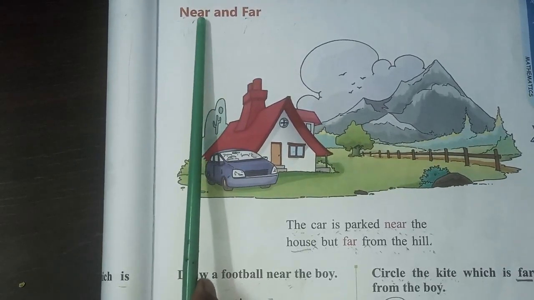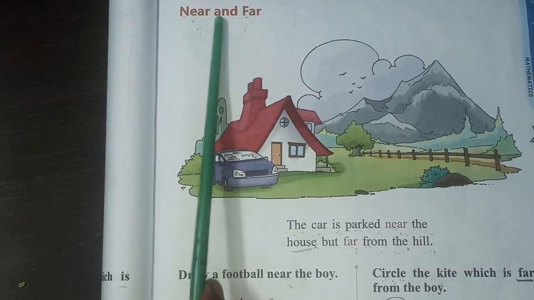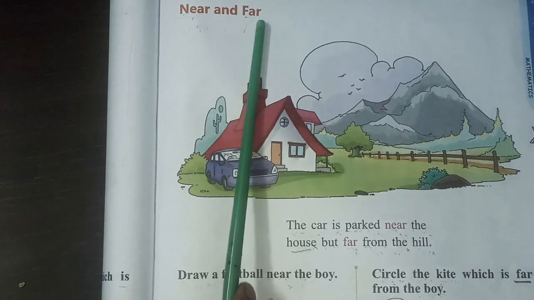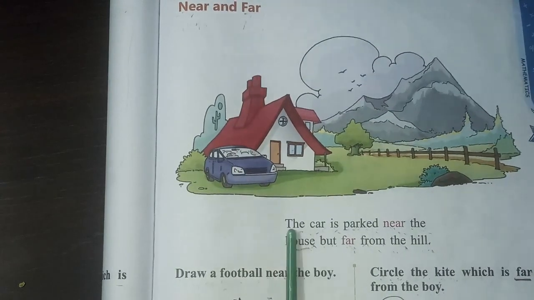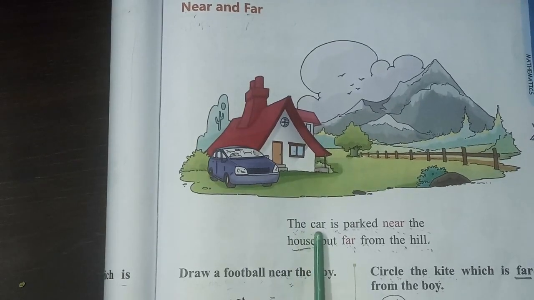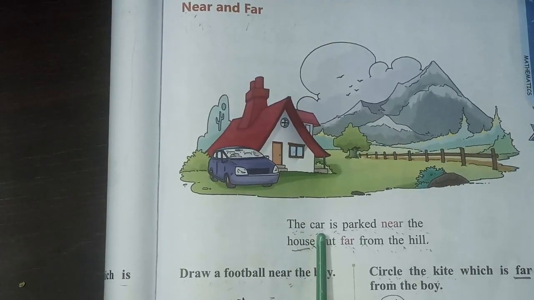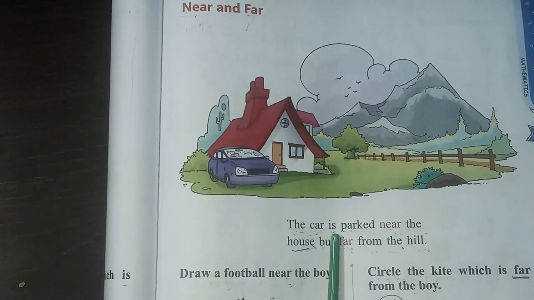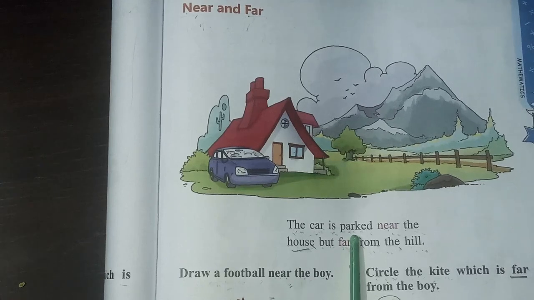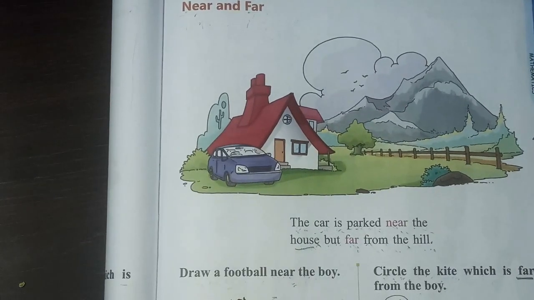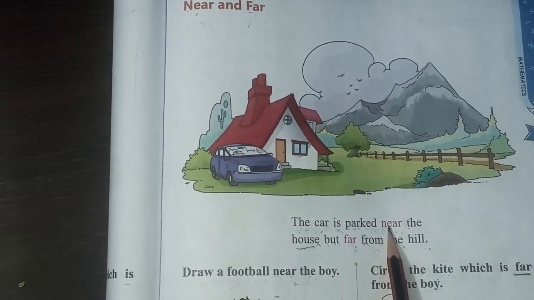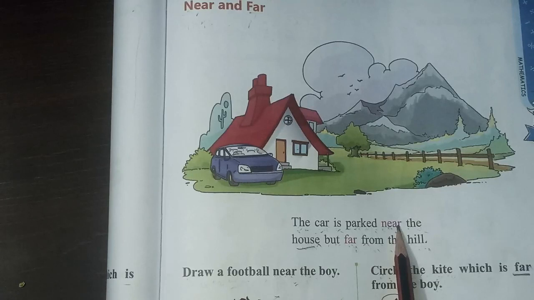N-E-A-R, near. A-N-D, and. F-A-R, far. T-H-E, the. C-A-R, car. I-S, is. P-A-R-K-E-D, parked. And N-E-A-R, near.